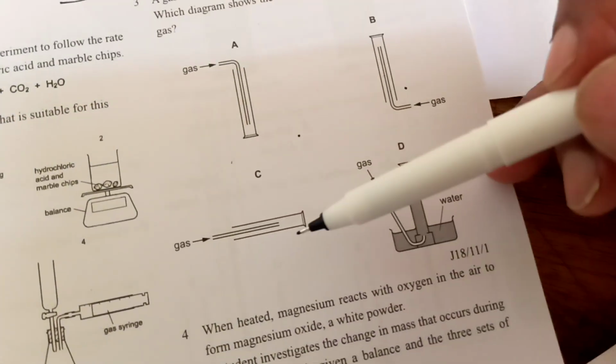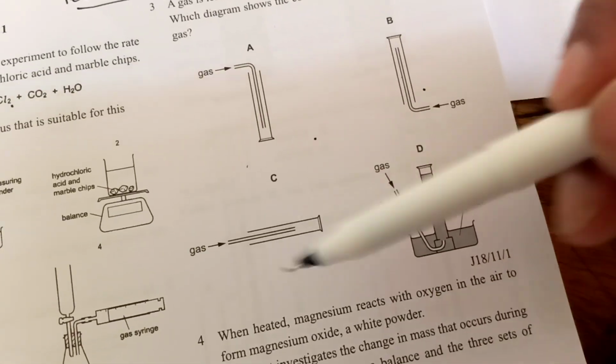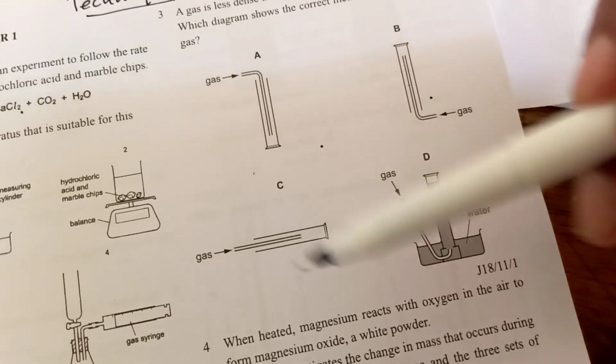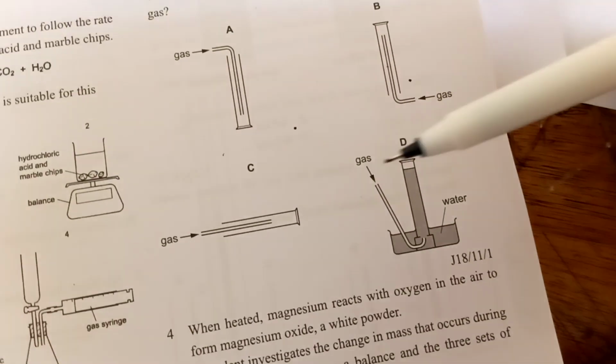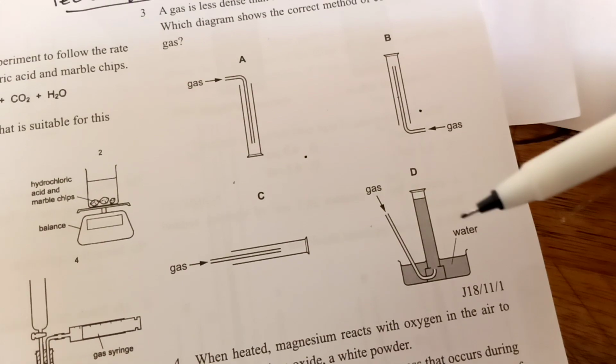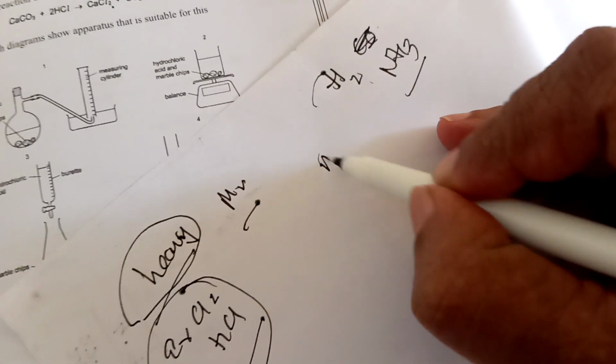Now, this is not correct. This is a wrong apparatus. We cannot use this for collection of any gas. Now, this one we can use to collect gases which are not soluble in water.